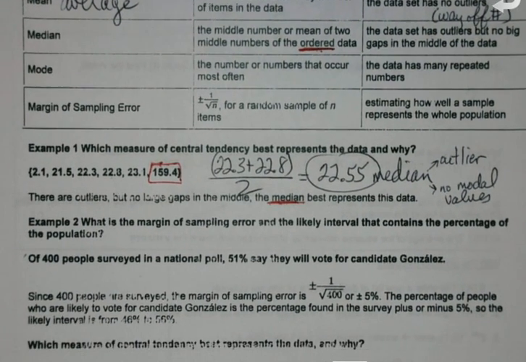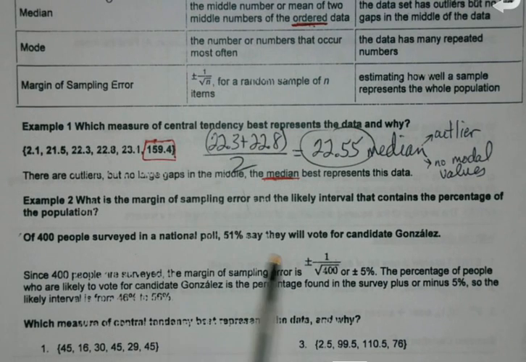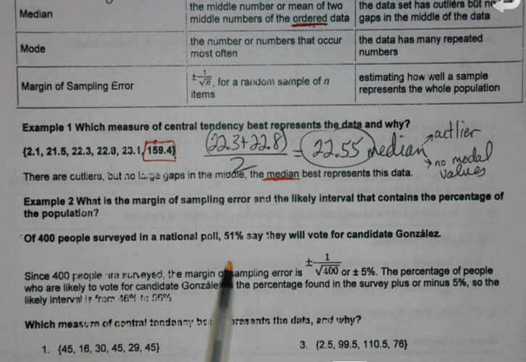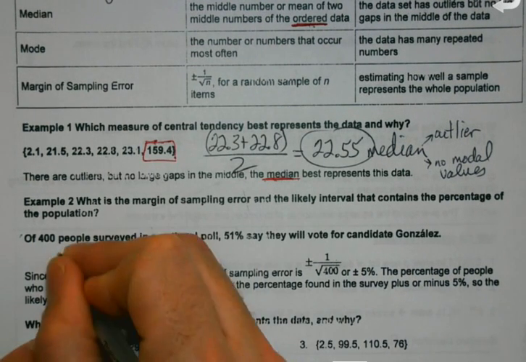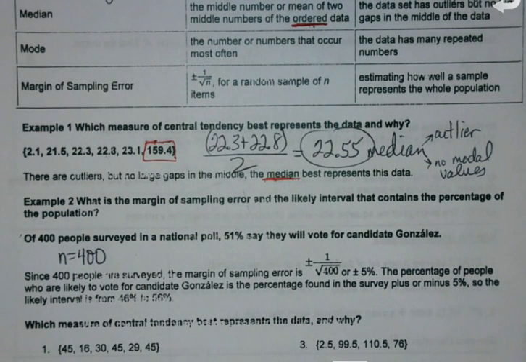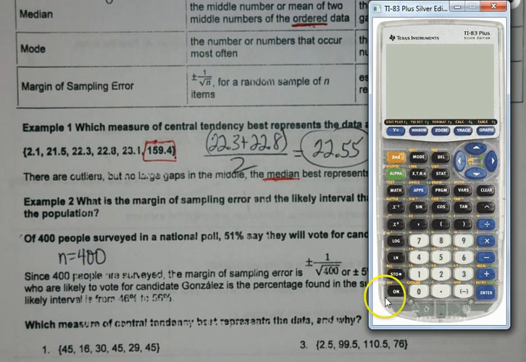So I kind of start to work my way down a little. And I go, all right, second example. What's the margin of sampling error? We're going to use our formula, and the likely interval that contains the percentage of the population. Of 400 people surveyed in a national poll, 51% say they will vote for candidate Gonzalez. Okay, couple of things. My n value here would be the number of people I surveyed, so it'd be 400. So the margin of sampling error would be 1 divided by the square root of 400.